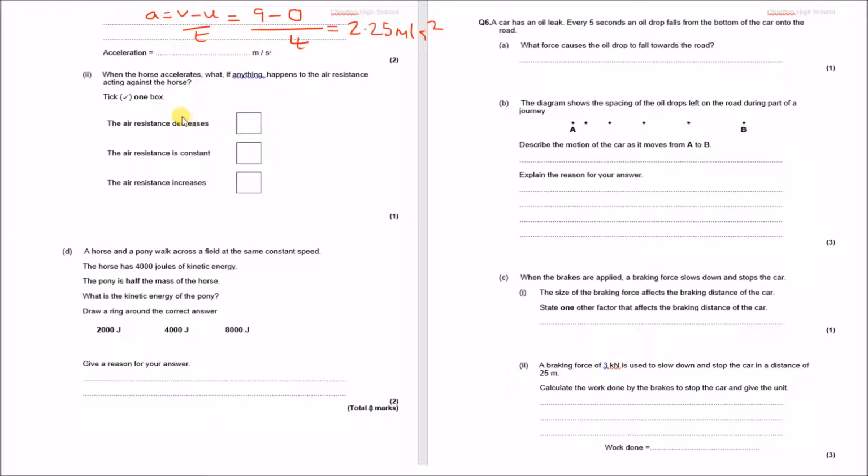When the horse accelerates, what, if anything, happens to the air resistance acting on the horse? Well, anything that speeds up is going to create more air resistance, so that is going to be greater.